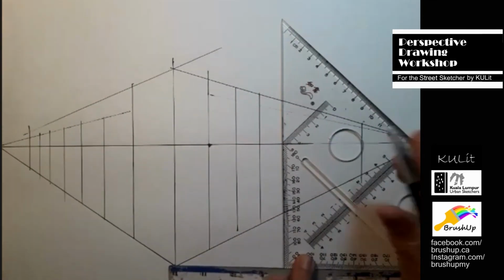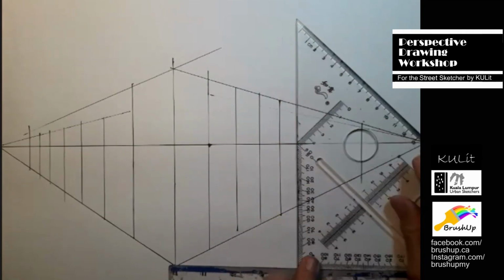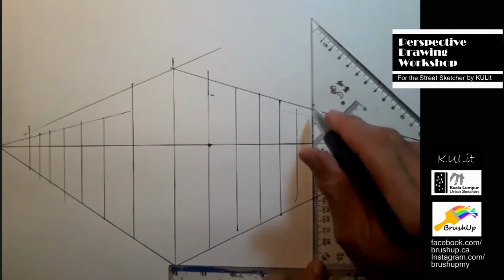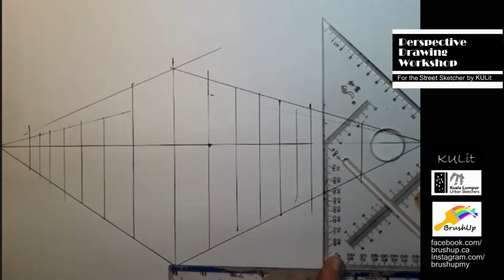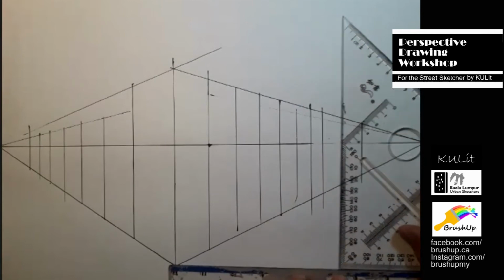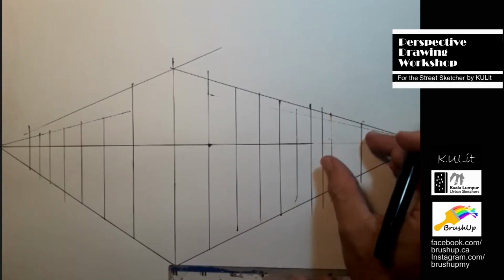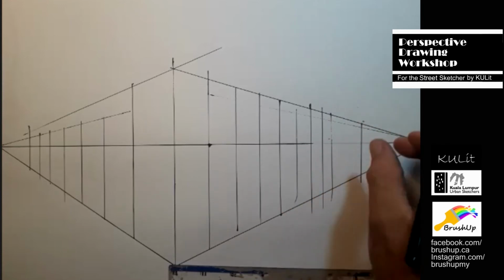Smaller, smaller. So as they get further away, it gets smaller and smaller.